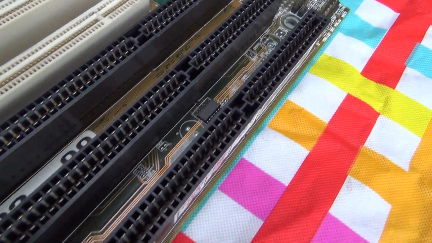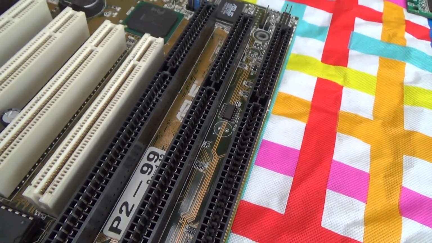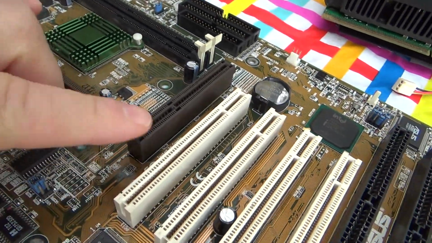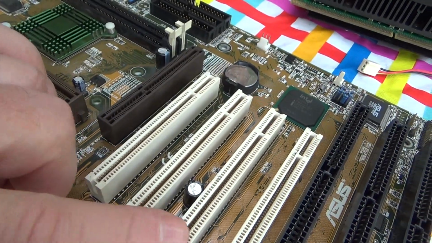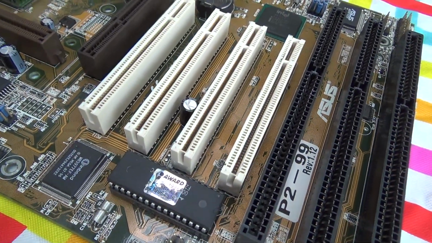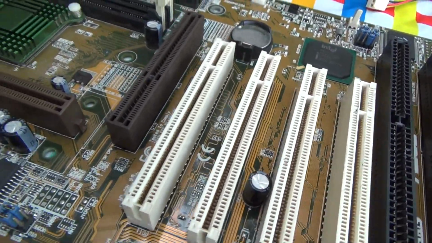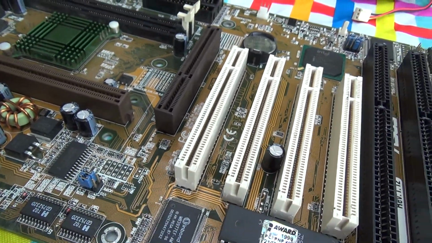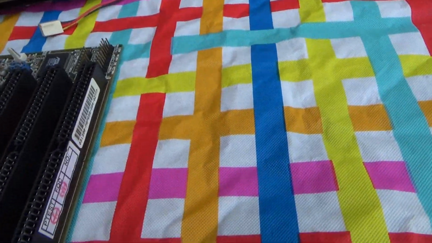These are called ISA ports, and they supported older hardware in the 90s. They don't exist anymore. We use a different type of port for graphics and different plugs for other peripherals, which are just a fancy name for input-output devices. That is almost all the input-output on this board.